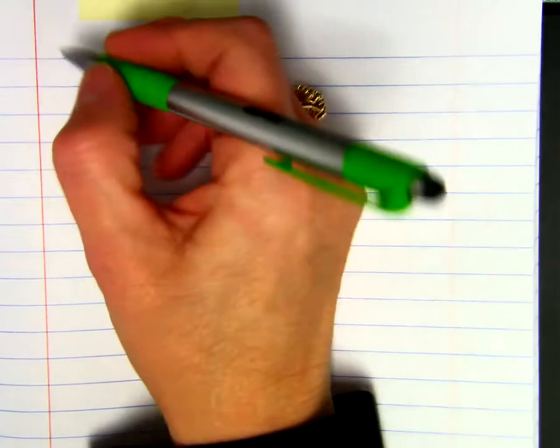Lesson 46, the triangle similarity, AA, SSS, and SAS.